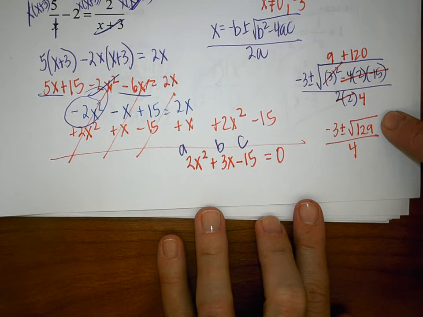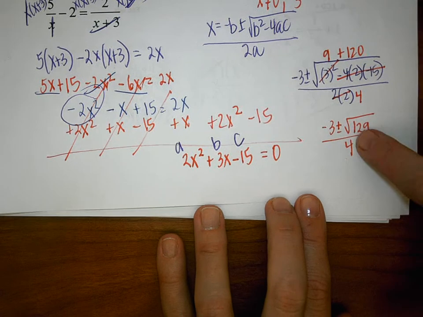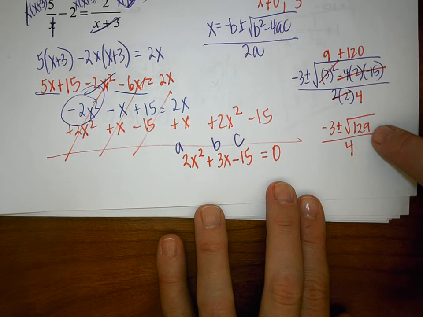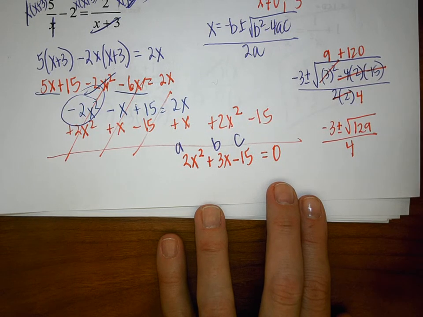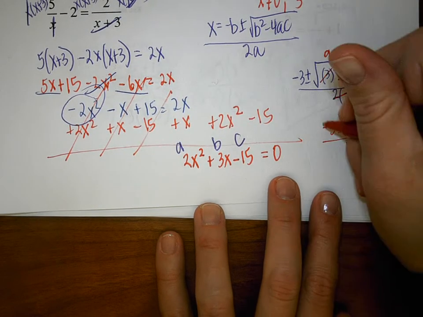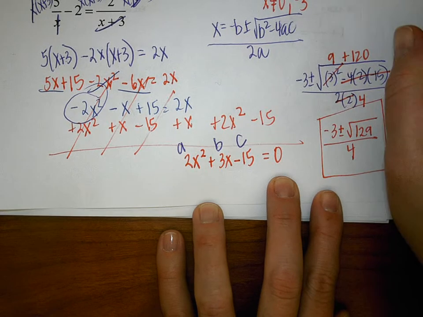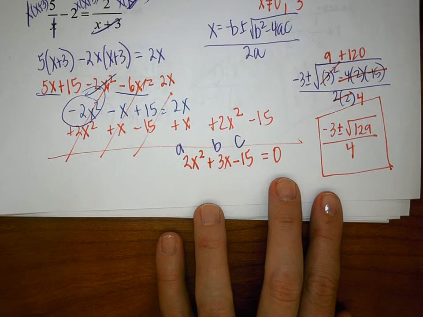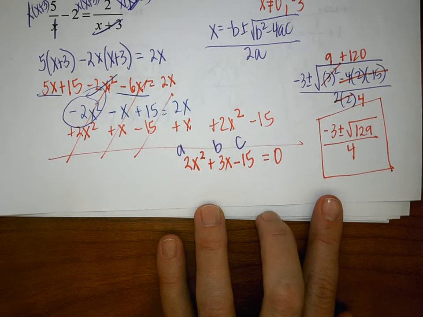129, I know it's divisible by 3 because 1 plus 2 plus 9 is 12, and 12 is divisible by 3. But it becomes 43 and 3, which can't break down. So this is my answer. Okay? Any questions there?